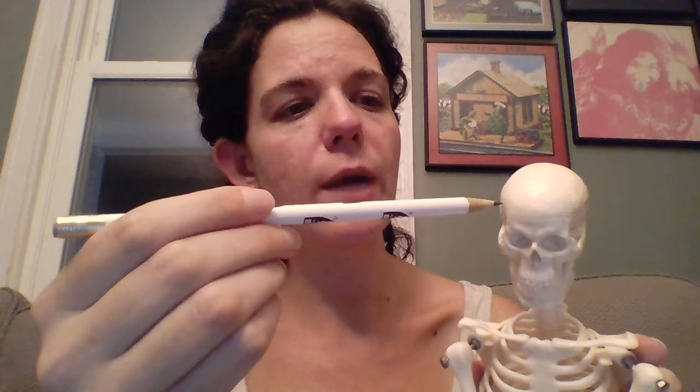Frontal bone is separated from the right parietal and left parietal by the coronal suture. Parietal bones are separated from one another by the sagittal suture. Right temporal bone, left temporal bone, separated from the parietal bones by the squamous suture. On the temporal bone, we see the zygomatic arch.